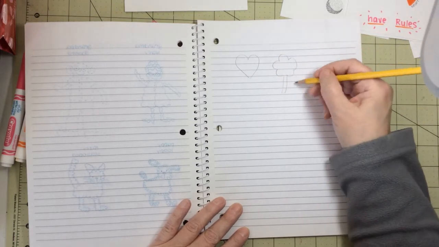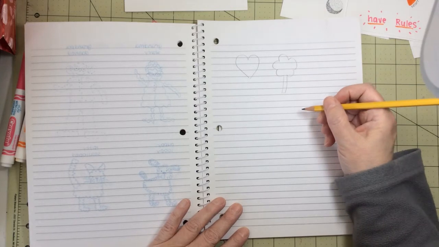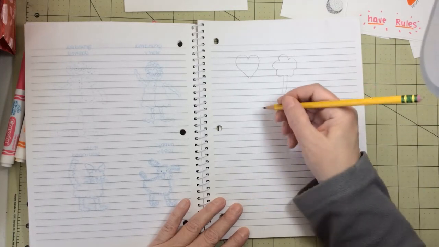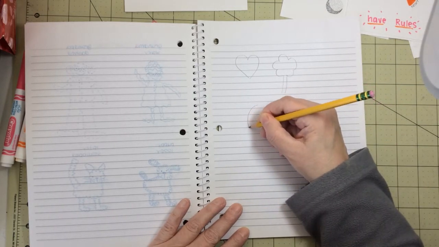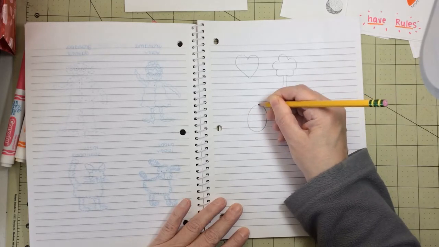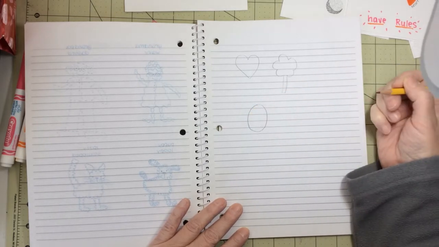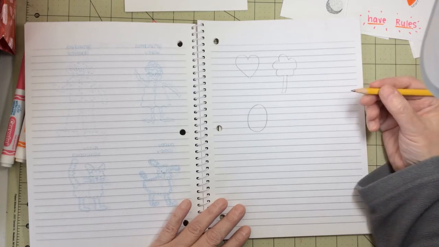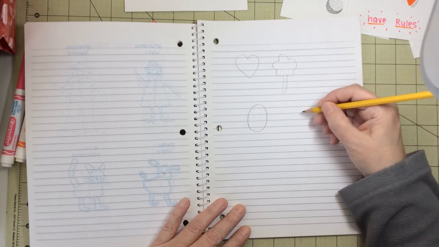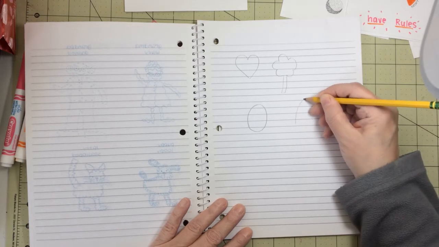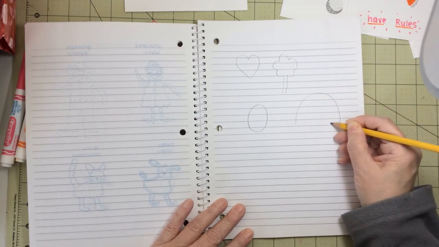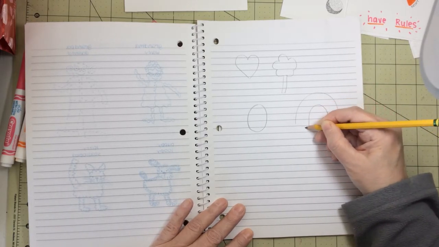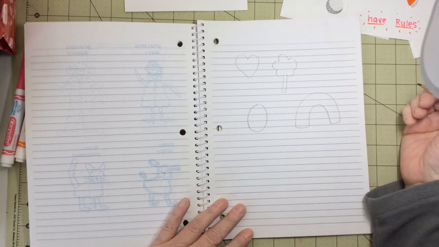It's going to be more or less the outline, the outer edge. Maybe I would want my shape to be an egg shape or kind of an oval shape. So I'm just kind of putting down some ideas on this paper. Maybe I would like my shape to look like a rainbow shape. So these are just a few ideas.